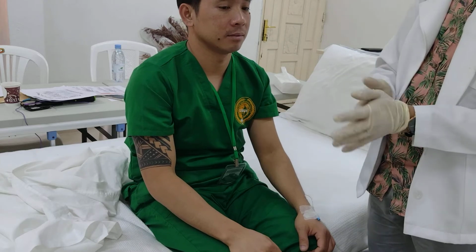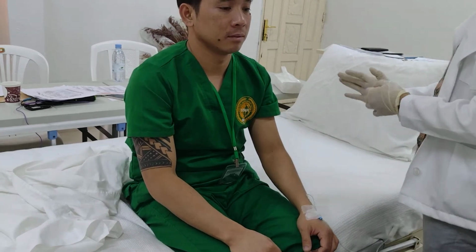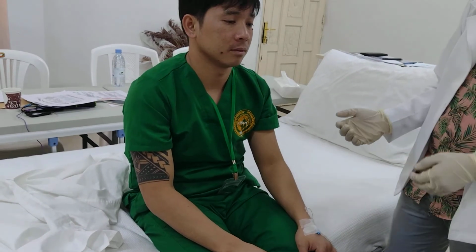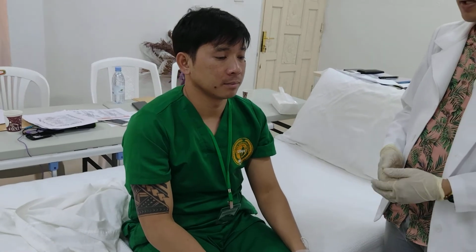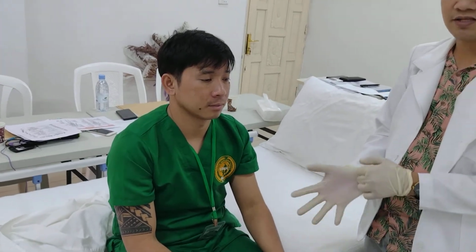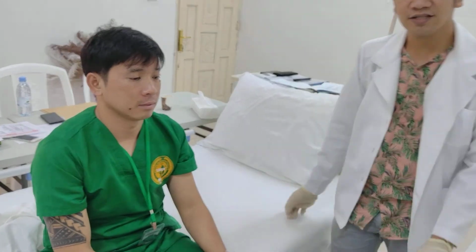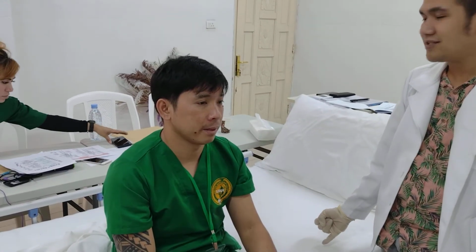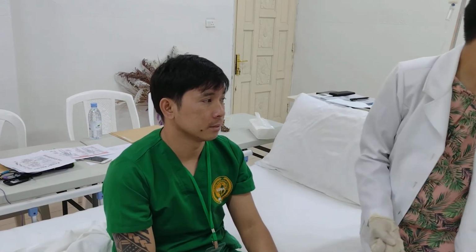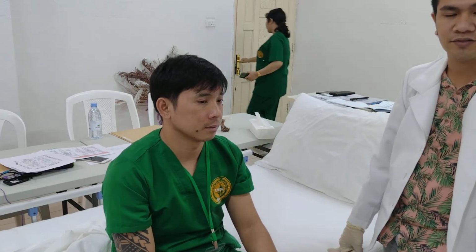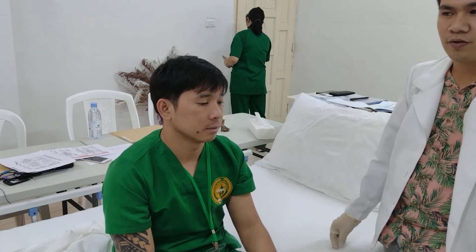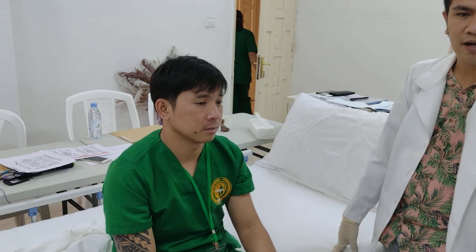Or the chest first. Chest. Okay, so now we're on the chest. We'll assess the chest of the patient. For the chest, we're checking the heart sounds and the lung sounds. Okay, so for the chest, we'll first assess the heart sounds of the patient.